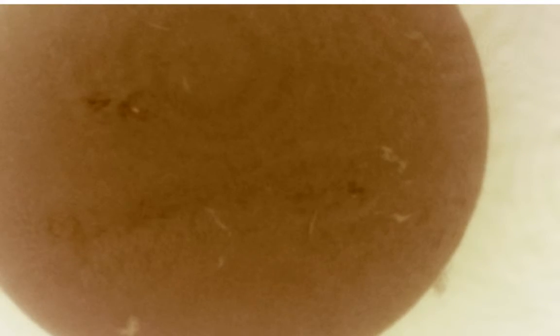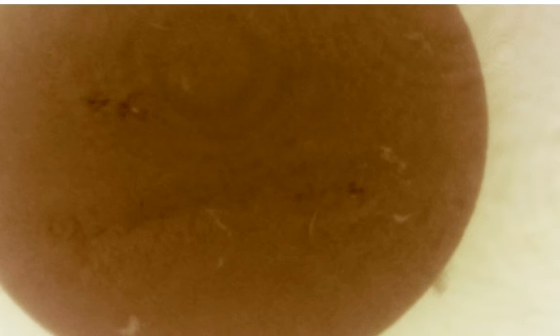And I'll bring that gain down. Actually, I'll bring the gain up a little bit, because when you go up, again, it darkens, because I'm on an inverted image. And that is being put through by WebcamMax, actually.